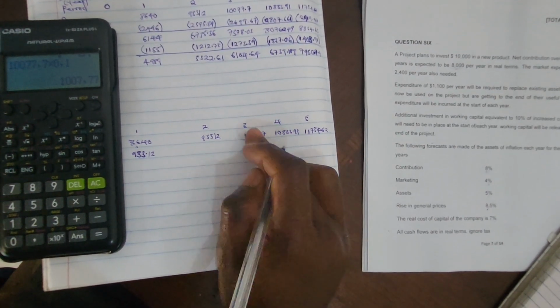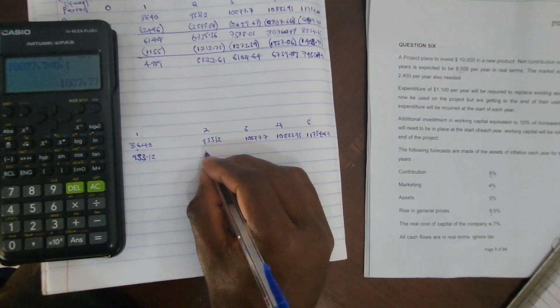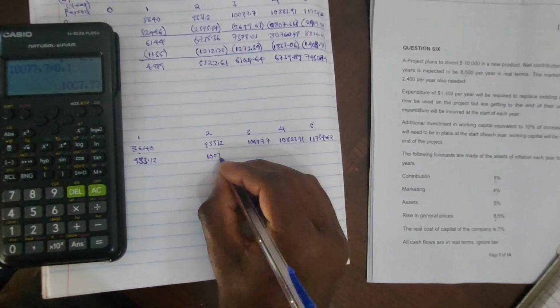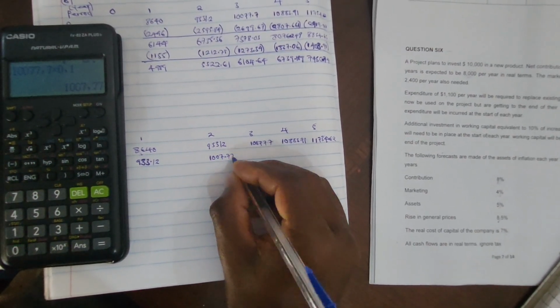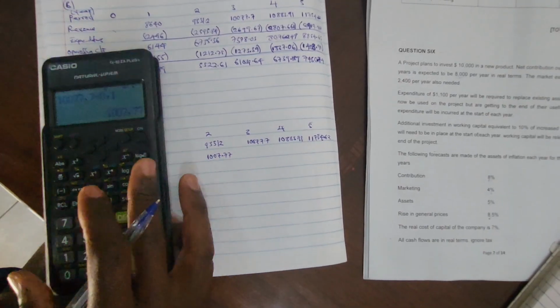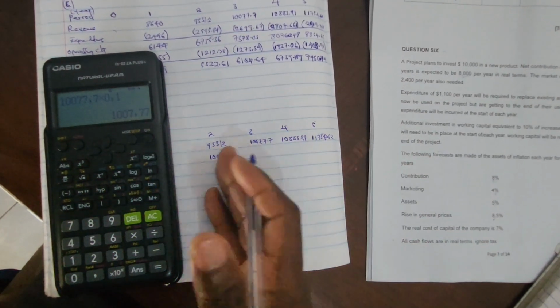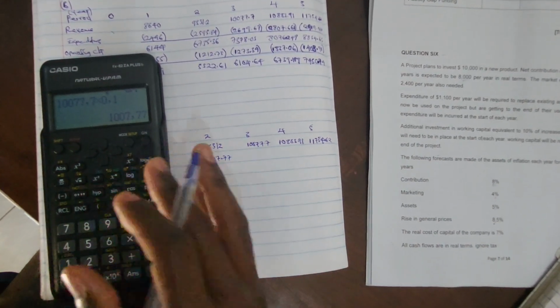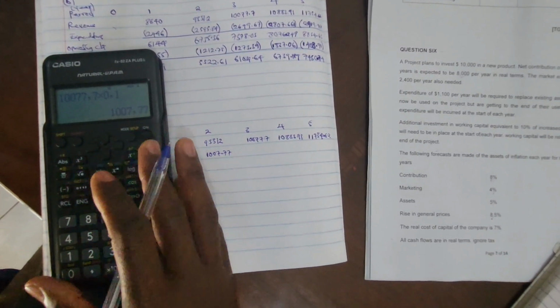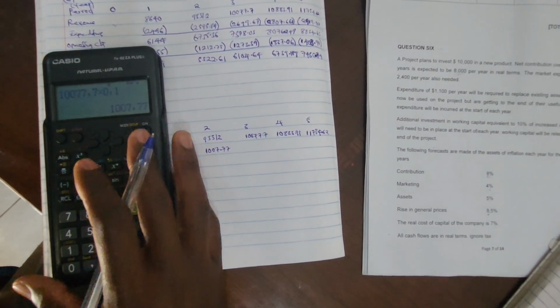So instead of indicating it there, always remember that as long as it's mentioned in the question that the contribution is made at the beginning, you go to the previous year, and that's where you indicate your finding.